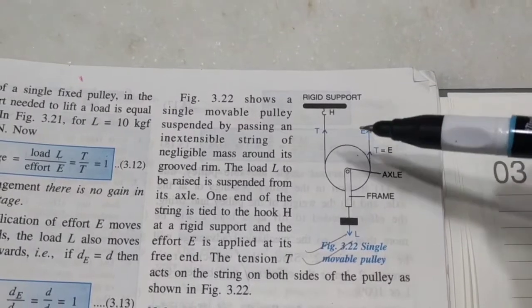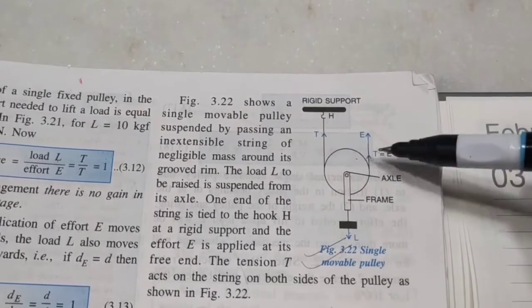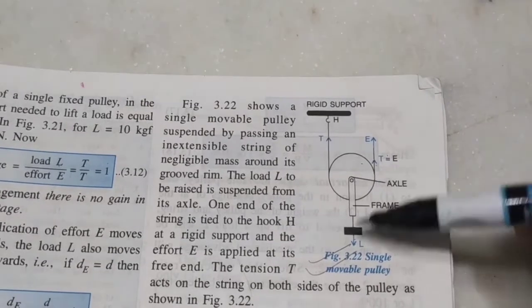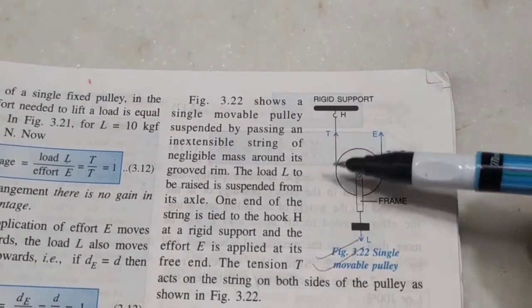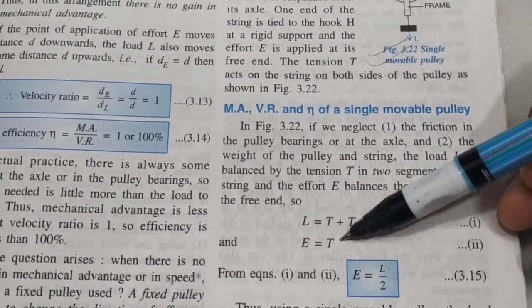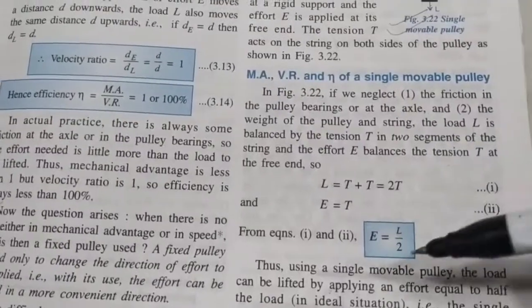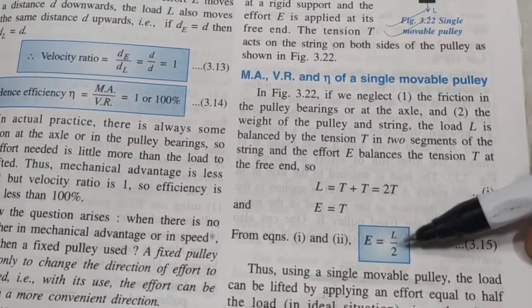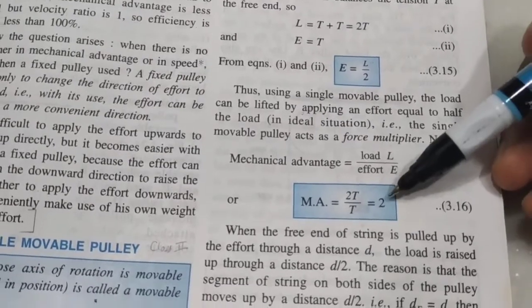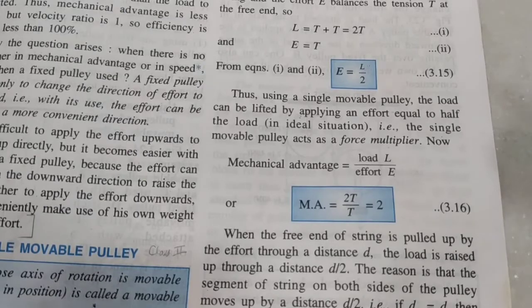Here we see that there are two strands of the string supporting the load. There are two tension forces supporting the load. So we can say that the total load is equal to 2 times the tension force, whereas the effort is always equal to 1 time the tension force because it is only on the RHS, that is the right hand side. So substituting, we see that effort is half of the load. That means mechanical advantage, which is nothing but load upon effort, comes up to be 2. This means that the effort required to lift the load is half of the load.